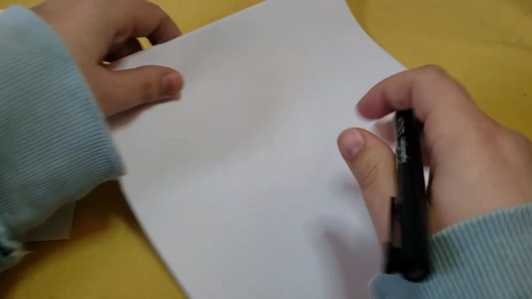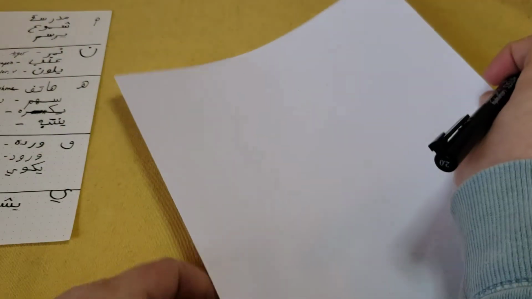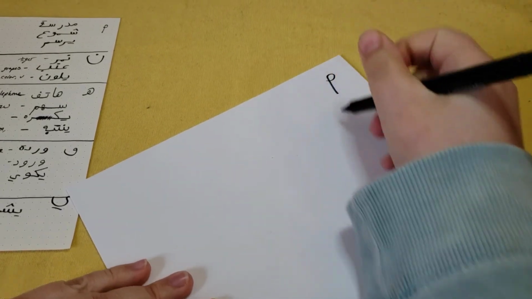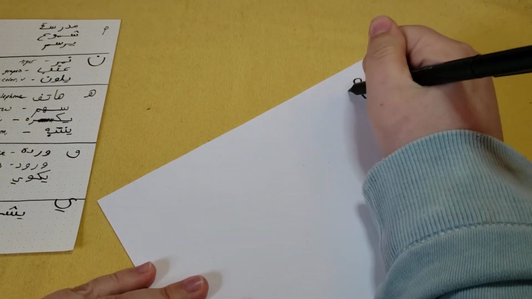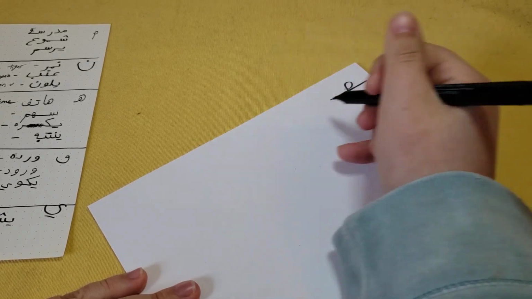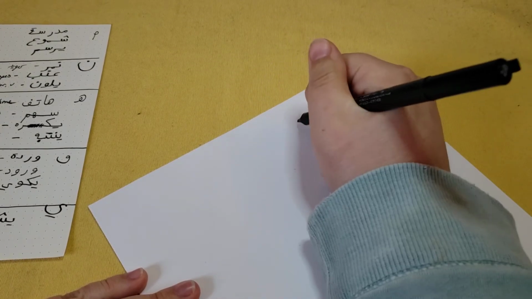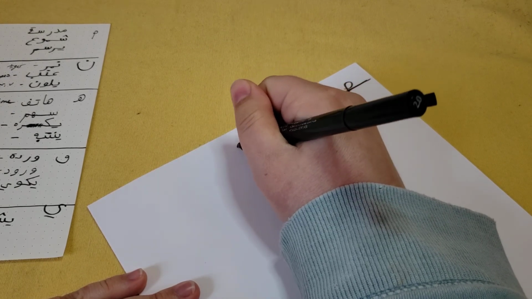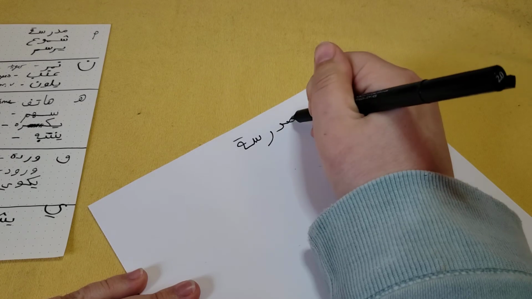Meme. Meme is another not very stretchy letter. So meme looks like that in its independent form. When you're writing on a line, it goes like that. Actually, it's completely non-stretchy now that I think of it. So madrasa means school.